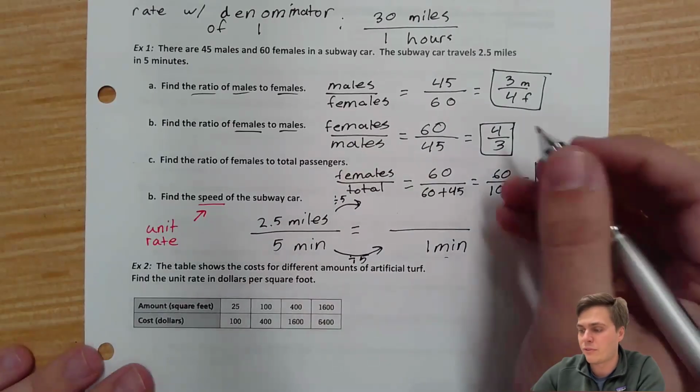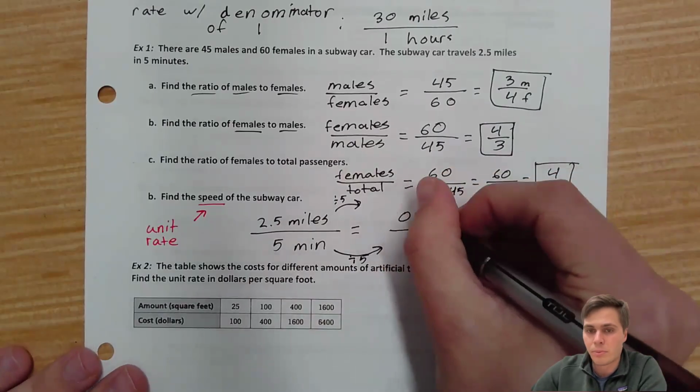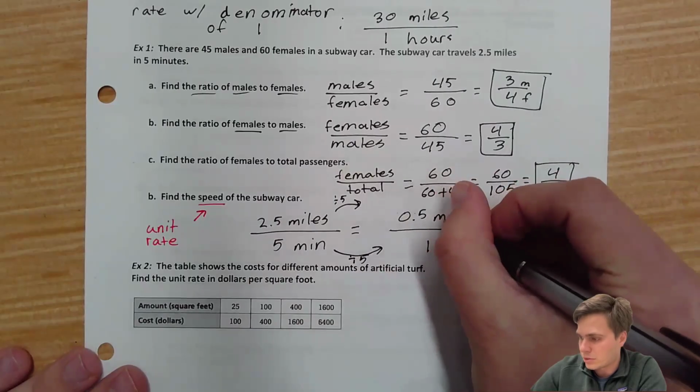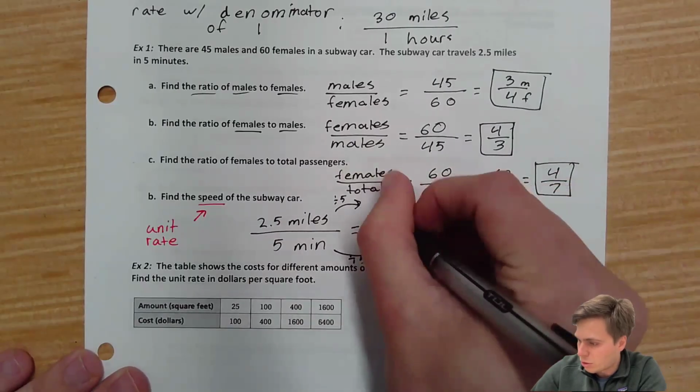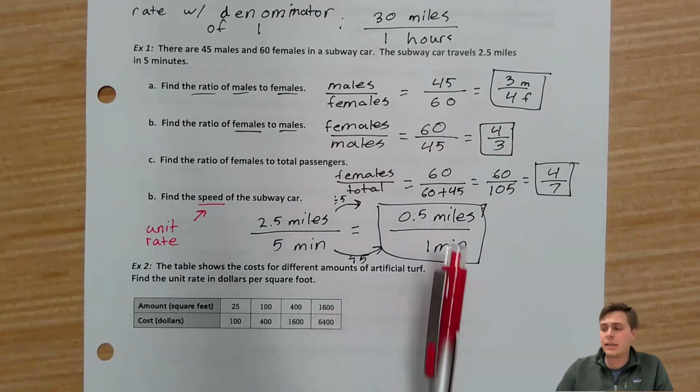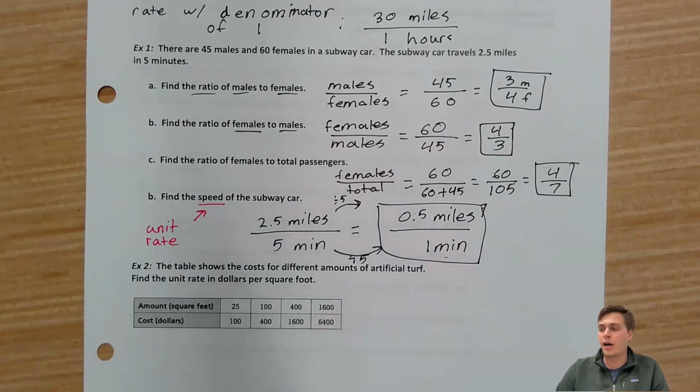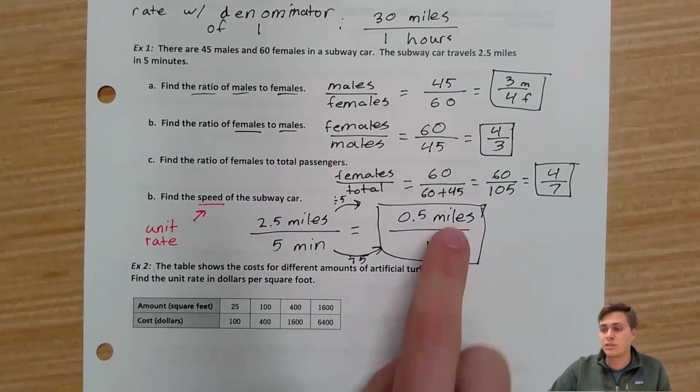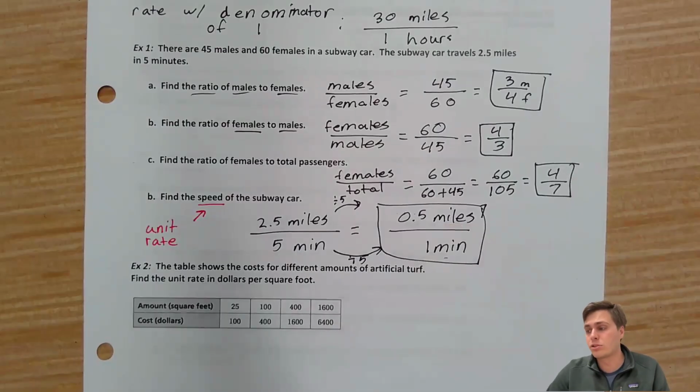What's 2.5 divided by 5? That's 0.5 miles. So we have 0.5 miles per 1 minute. And even though we normally never have decimals in fractions, it's okay in this case because we're specifically using it as a unit rate. And note, because this is a rate, I need to also make sure that I'm mentioning my units.